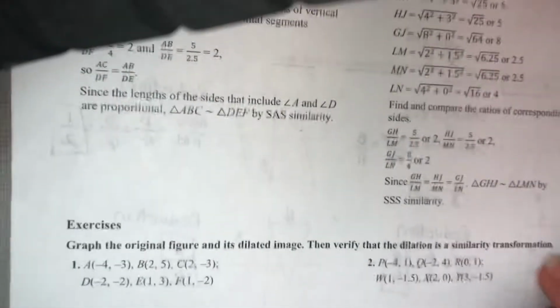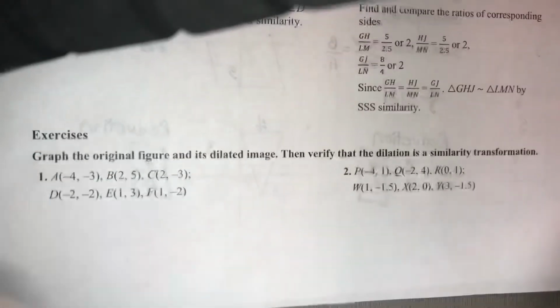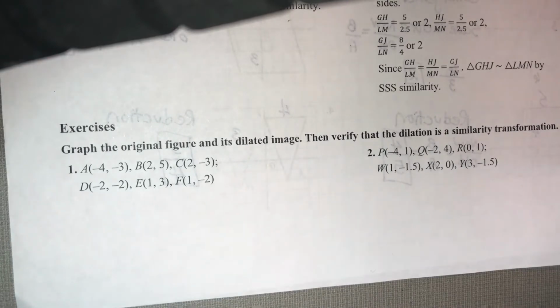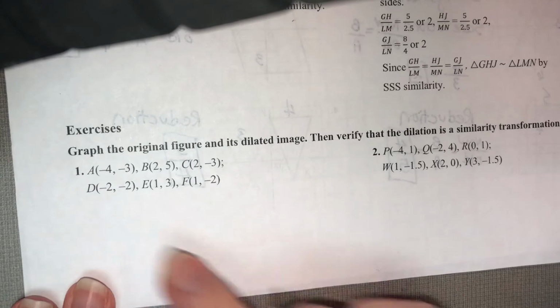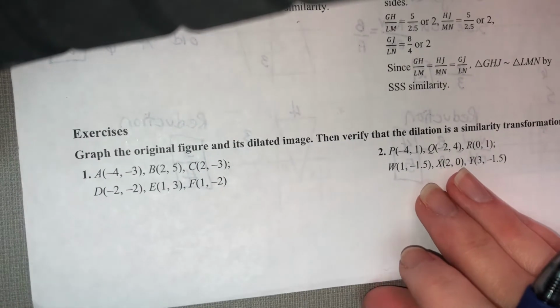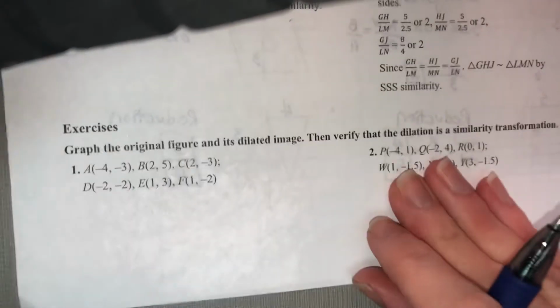Now, the next set of problems says, graph the original figure and its dilated image. Then verify that the dilation is a similarity transformation. So they give us points to plot, and then we have to make a graph. So that's what I'm going to do. Looking at the points, let me see if I can get this showing and the graph paper showing at the same time.